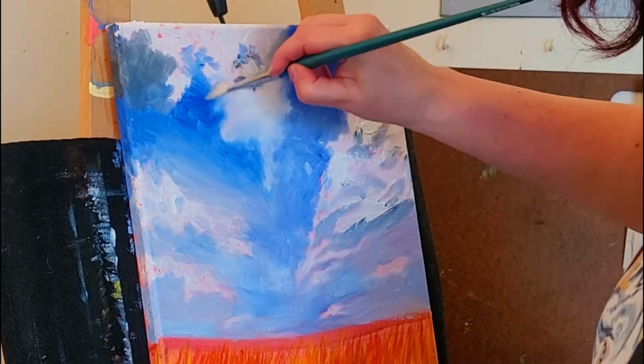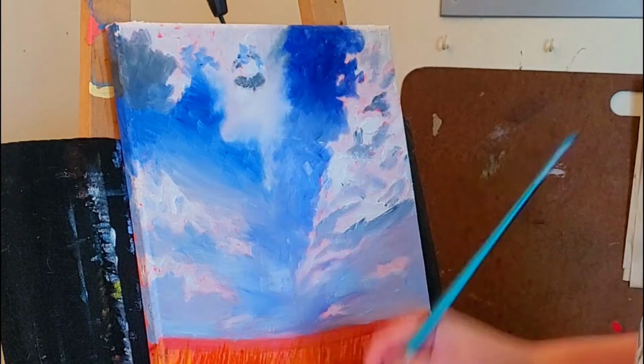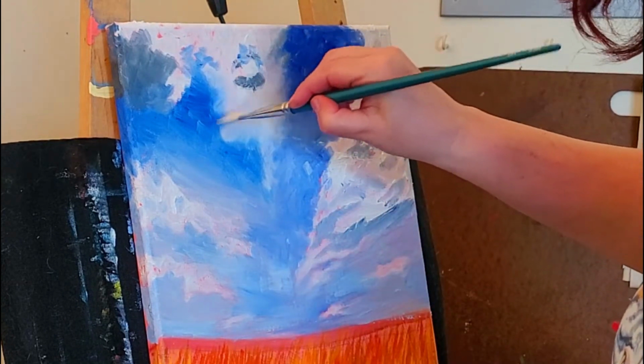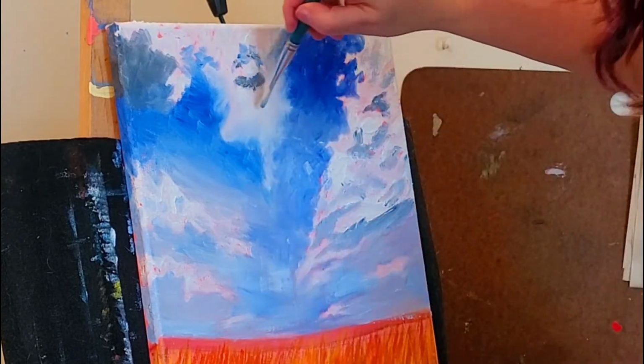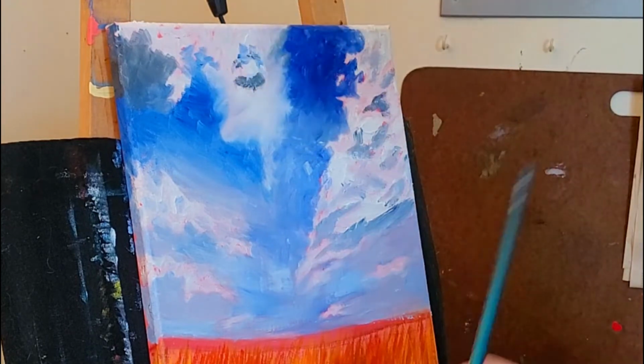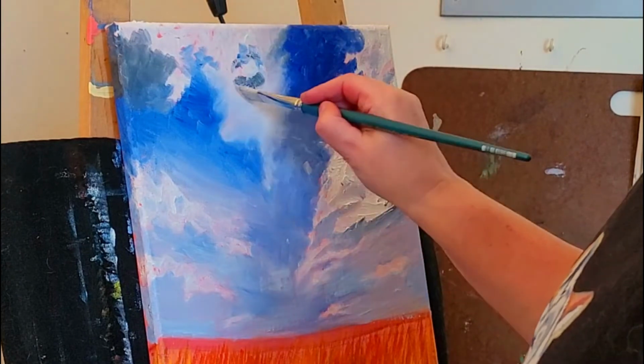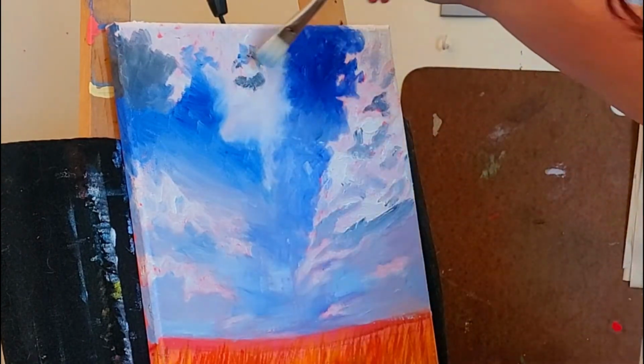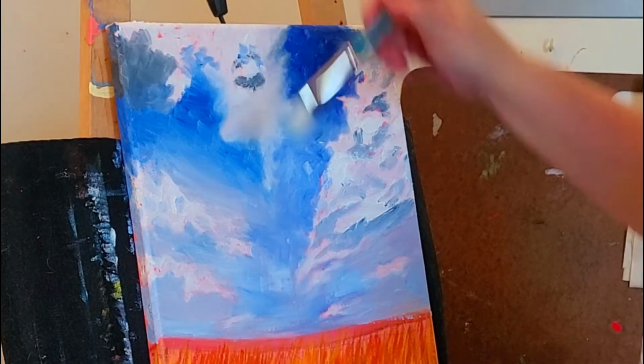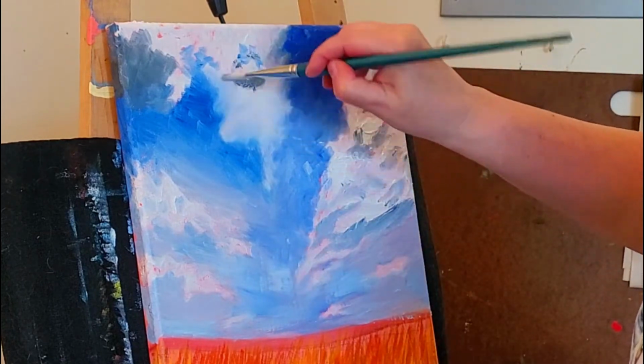And I'm varying, as you can see, I'm varying how I use the brush on the canvas. Sometimes I'm pushing the white into the blue, and other times I'm pushing the blue into the white. And I'm varying the pressure.